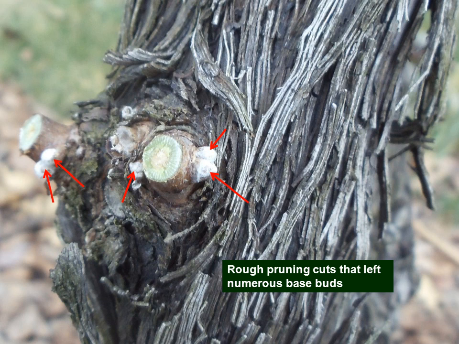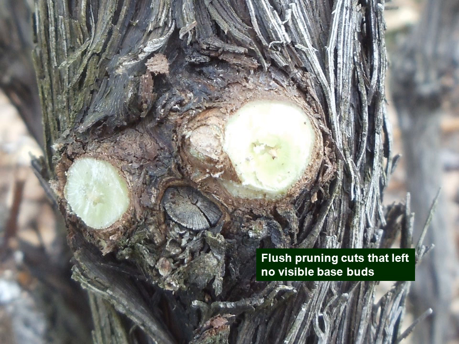It can result in excessive shoot density. The grower must then spend time and money to remove those unwanted shoots. Therefore, try to make flush pruning cuts whenever possible like this on parts of the vine where future growth of shoots is not wanted.